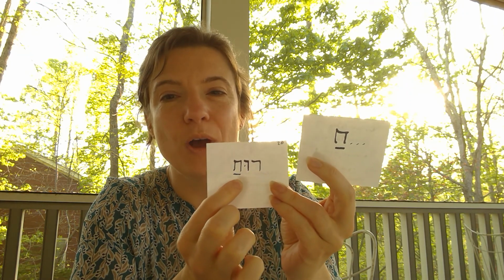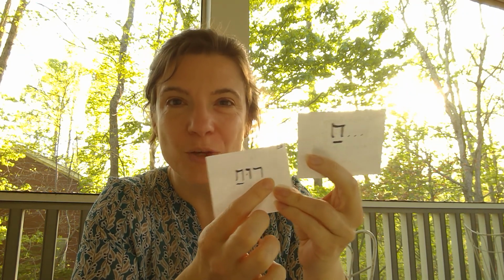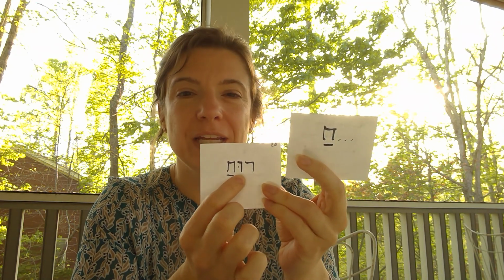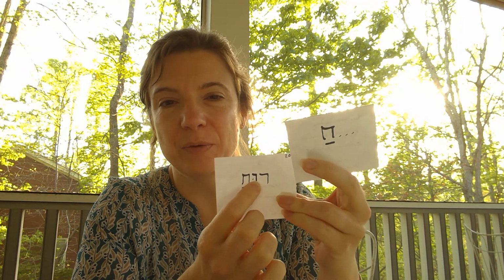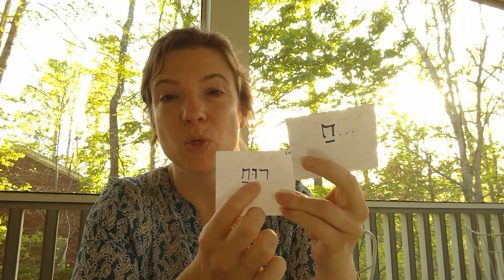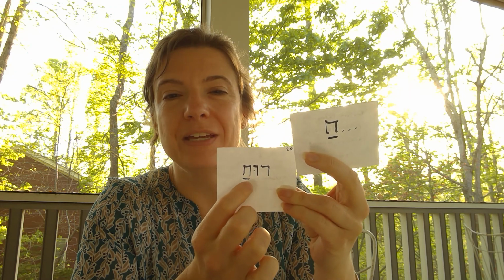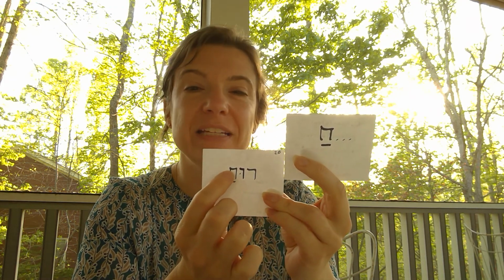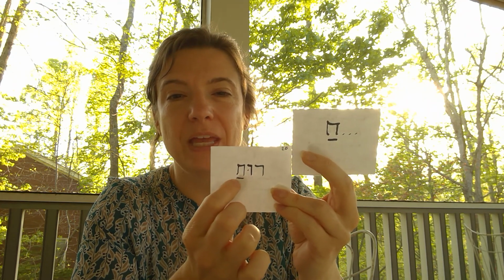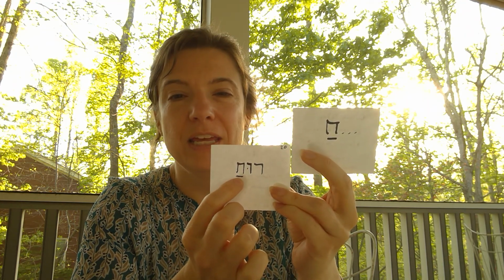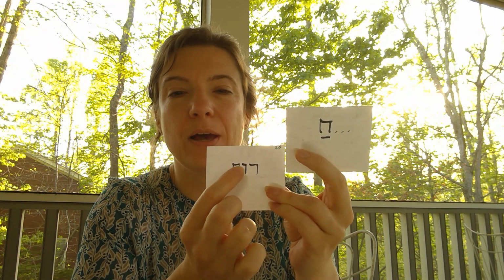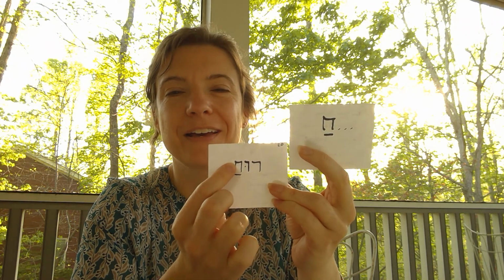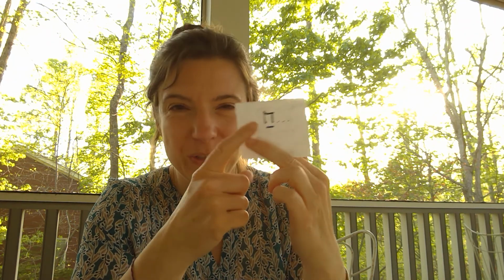ruach, right? Wind, spirit, ruach. It's got the resh, and that vav that has the vowel in the middle becomes oo, ru. Then we're switching up, and this time because the het is at the end, and because it's got the pitach underneath it, it becomes ruach. So anyway, that's that exception.